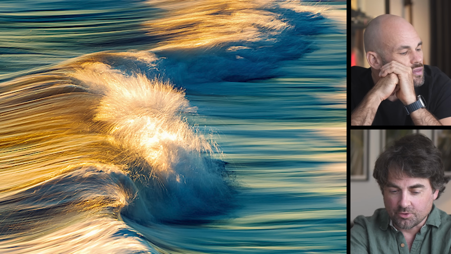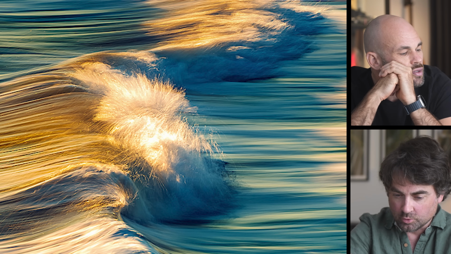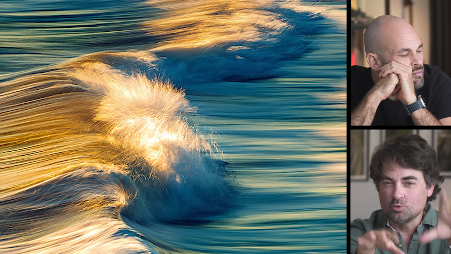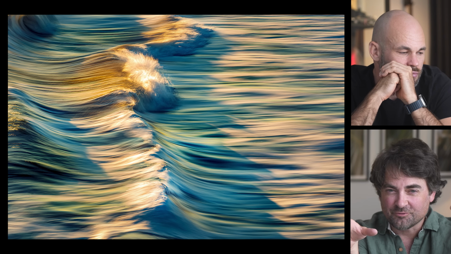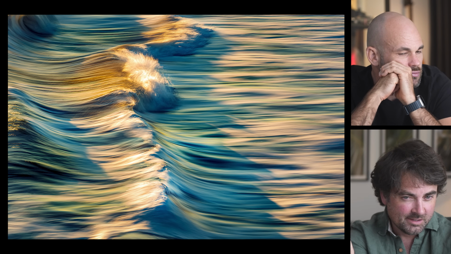You ready to rate it? Let's do it. 3, 2, 1. I'm gonna go 4. I really like this. I wish the explosion wave wasn't there. I wish that the whole crest was more like the bottom or the top. I feel like that's just too much. My eye goes to it, and it feels so crazy. It makes it feel a little bit more over the top.